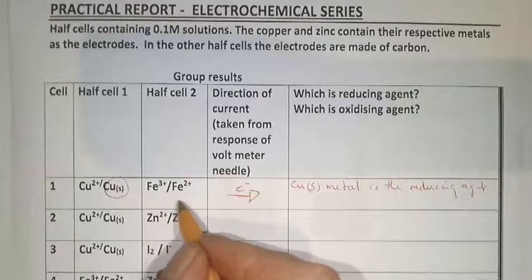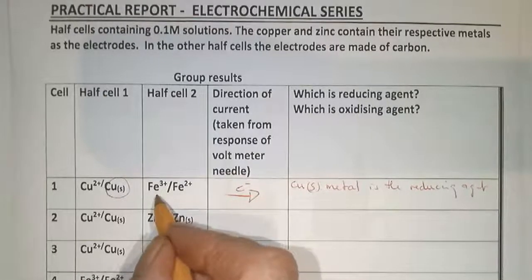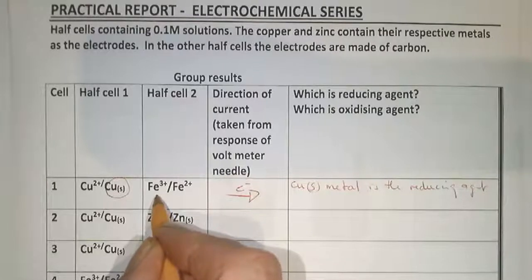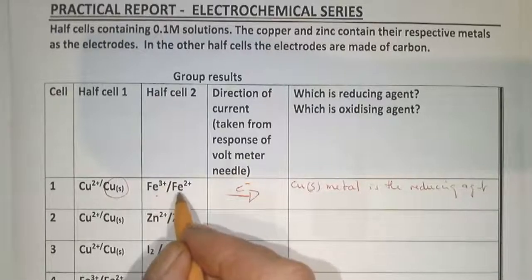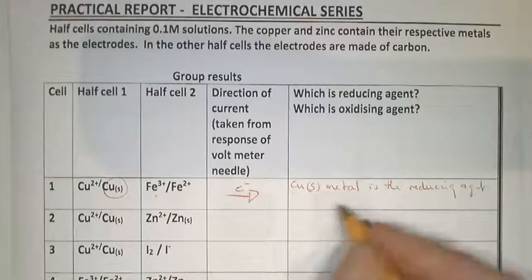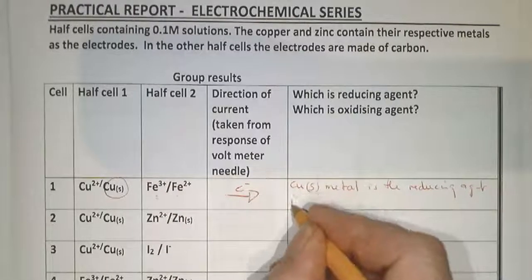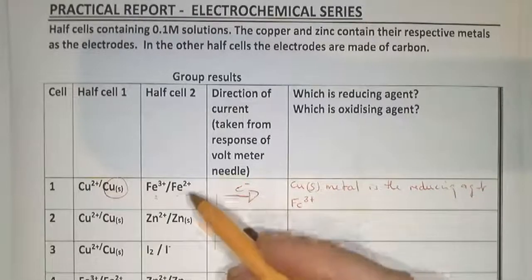And then the electrons are going to be given to one of these things here. If they're given to the Fe3+, then they will turn that into the Fe2+. 3+ meaning that it's lost 3 electrons to become 3+. If I give it 1 electron back, then I've only lost 2. So it's given to the Fe3+, which means the Fe3+ has undergone reduction.